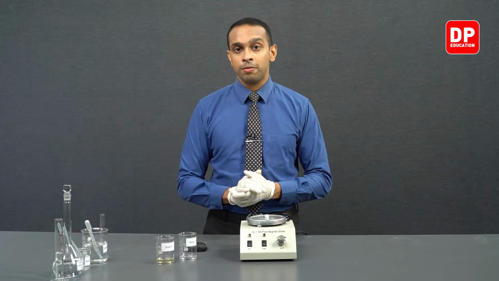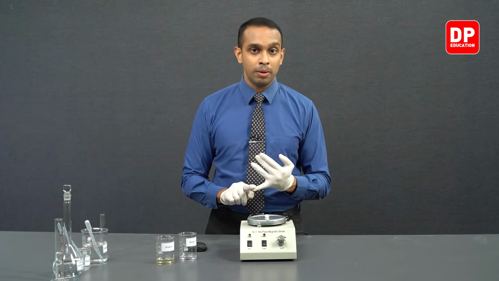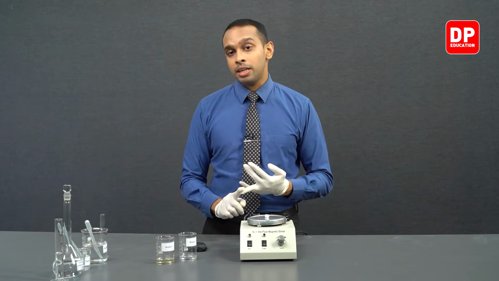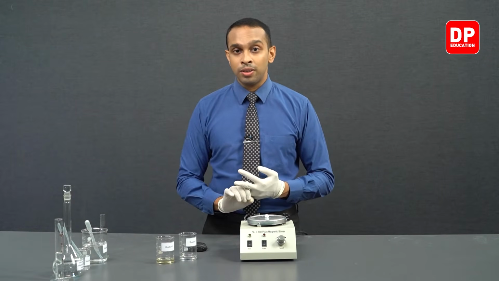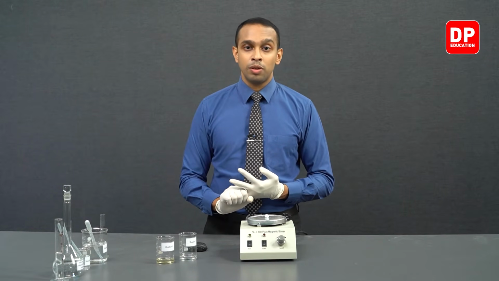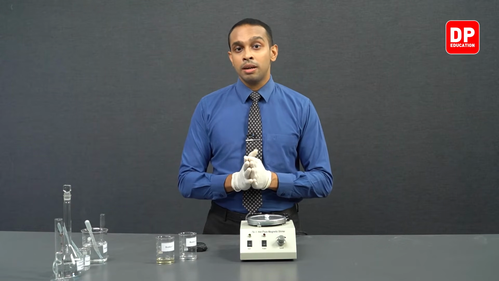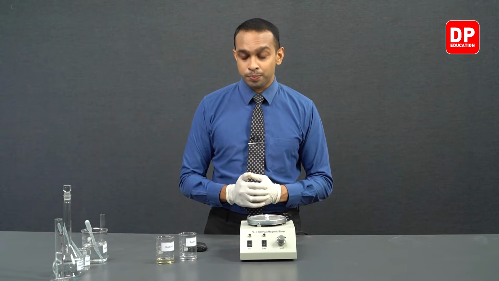So throughout these 5 reactions, we will not change the volume of potassium iodide that we take into the reaction mixture, and we will only be changing the volume of Fe3+ ion solution we will be taking into the reaction mixture. To keep the reaction mixture at a constant volume, we will be adding varying volumes of water.